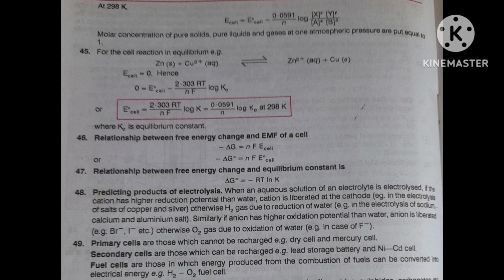This is a very, very important point I am telling you. This is only for cation: only if the cation has higher reduction potential than water is it liberated at the cathode. Otherwise H2 gas, due to reduction of water.